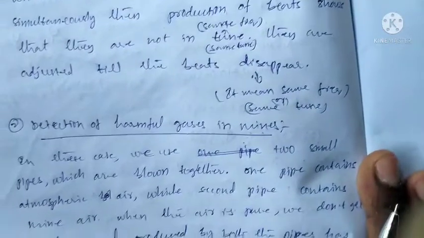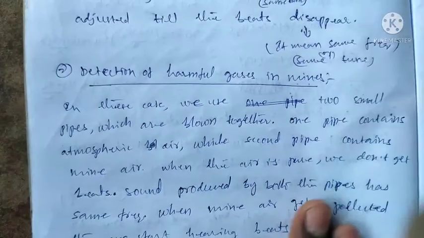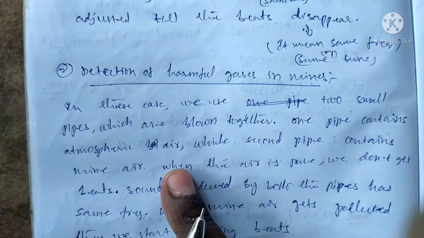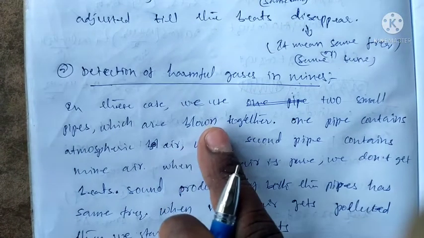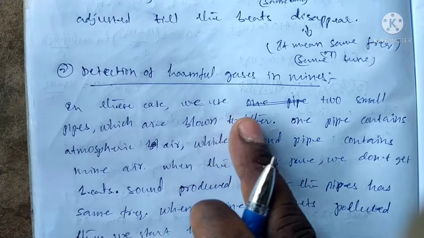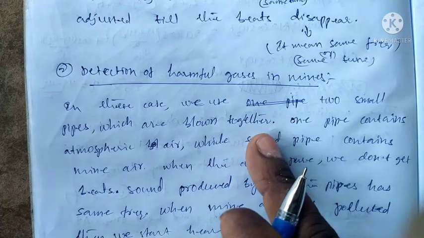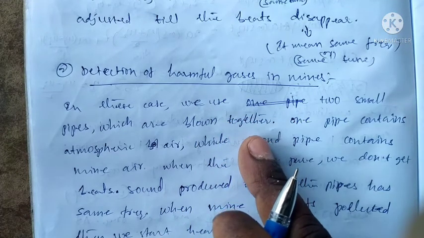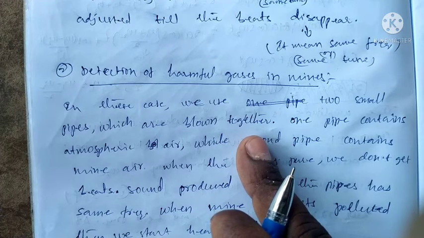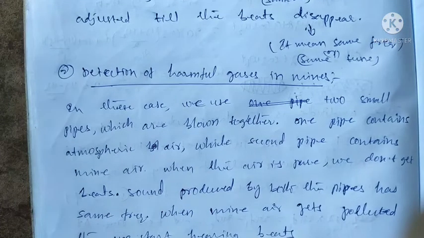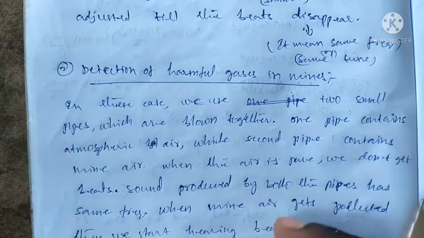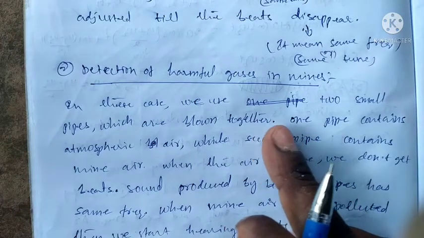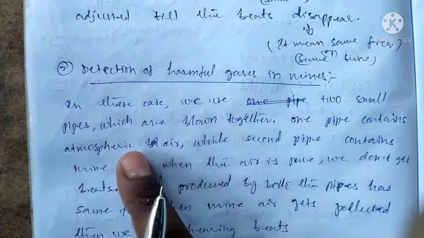Another important application of beats is detection of harmful gases in mines. Using beats we can detect harmful gases. Where there is gas leakage, we can use two small pipes.